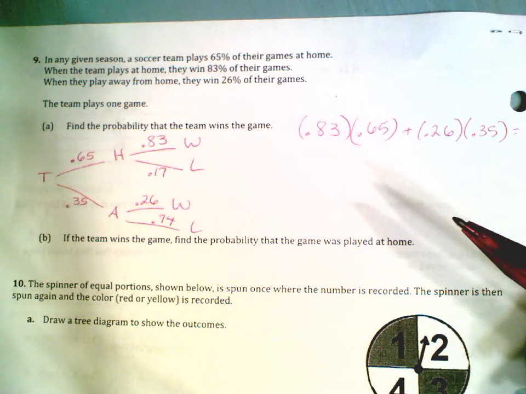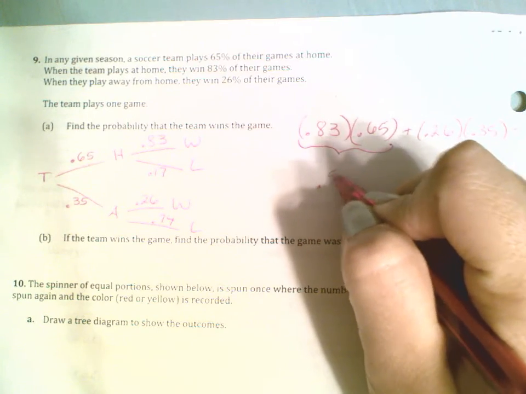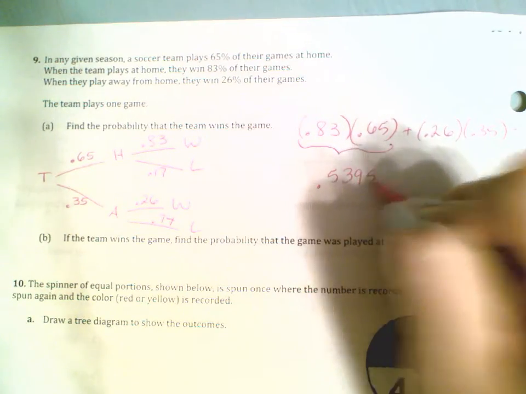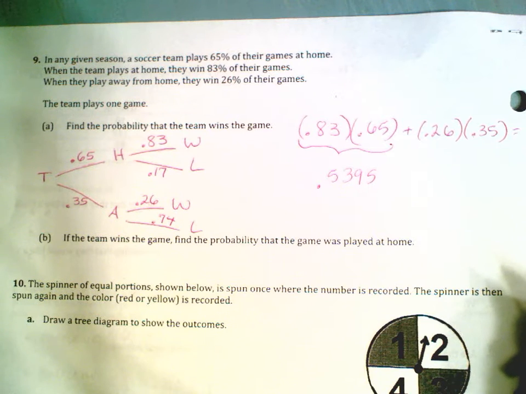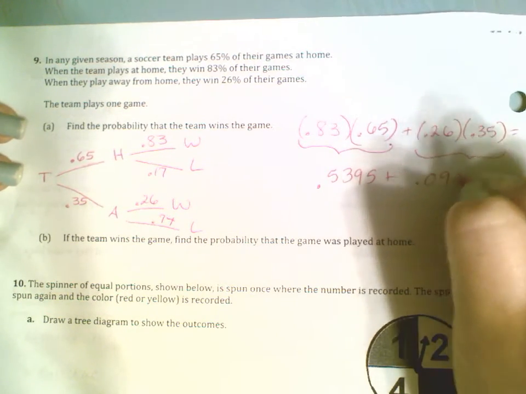So I'll do 0.83 times 0.65. This right here is going to give me 0.5395, and I'll add that to 0.26 times 0.35, which gives me 0.091.